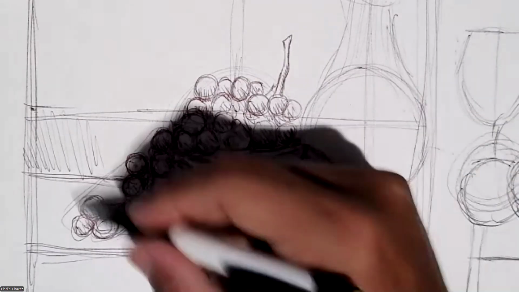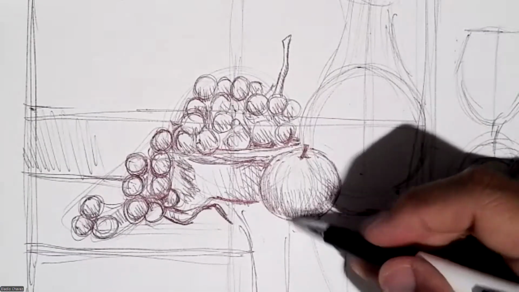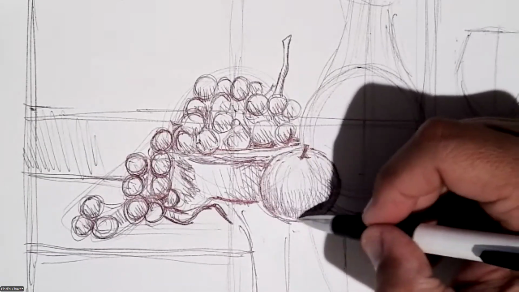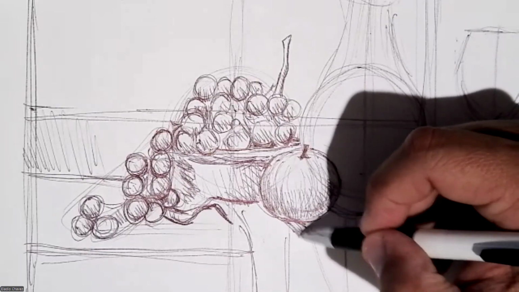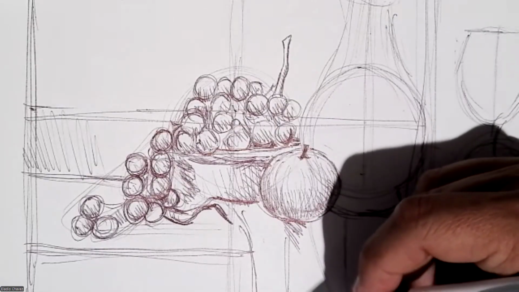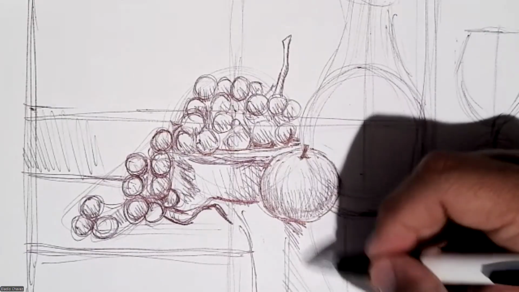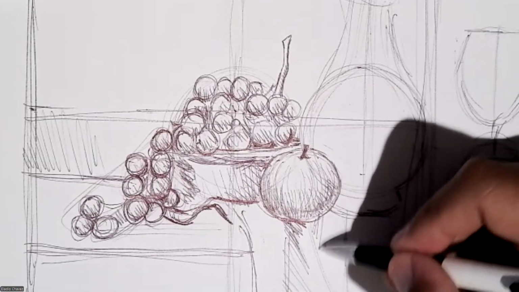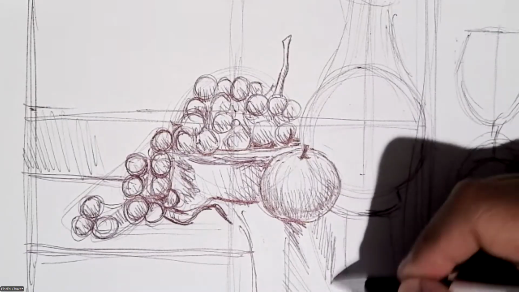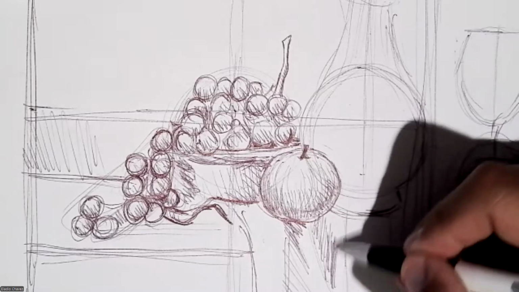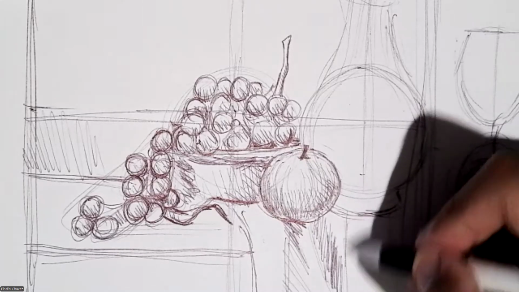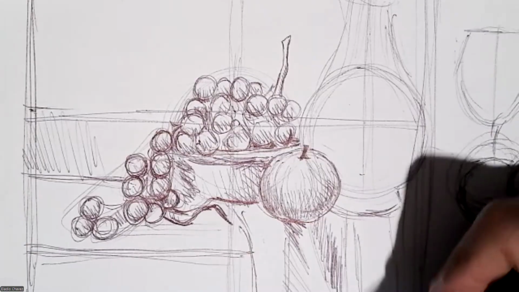All right, here we go. I think the grapes are kind of in there, and you can decide how much detail you want to go into. I'm here looking at this fabric and seeing how the darks and the lights and the different shapes and the overlapping work. This shape here goes underneath this part of that fold.